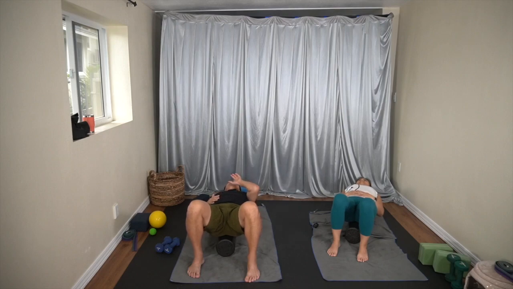Probably the biggest thing where we injure ourselves is the asymmetry in our breathing. So as you breathe, try to get your body to be symmetrical and balanced as you inhale and you exhale. Inhale. Exhale.